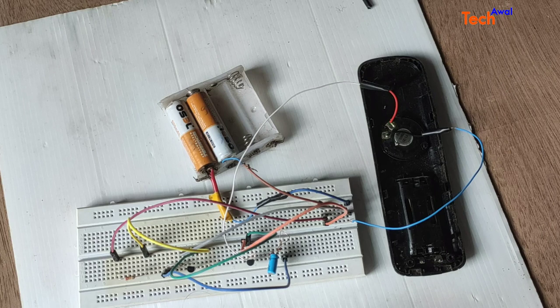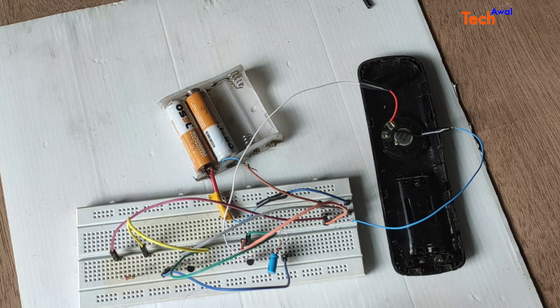The capacitor is charging and then discharging in some time. We can add a bigger capacitor to make the sound less frequent, or a smaller capacitor for the sound to be more frequent. That is the concept.